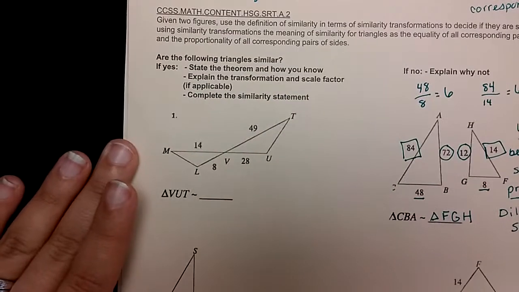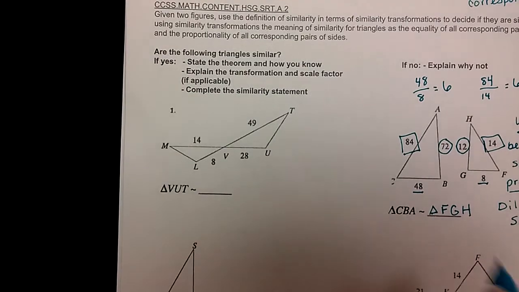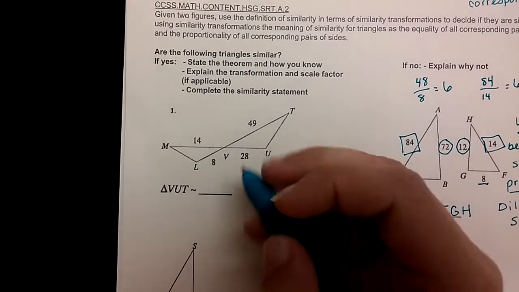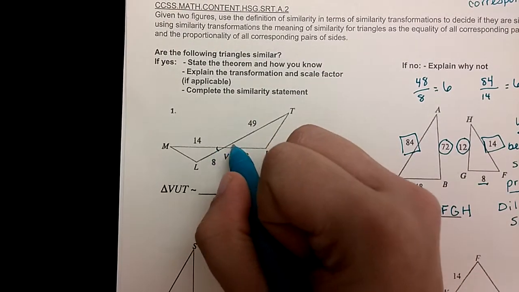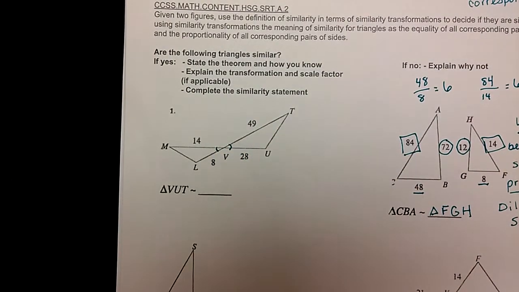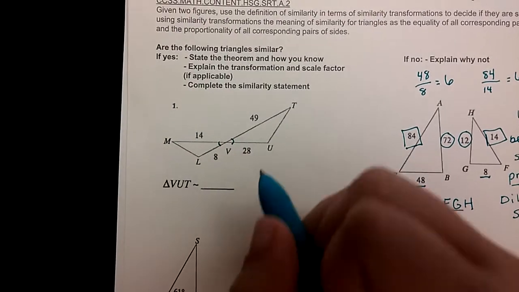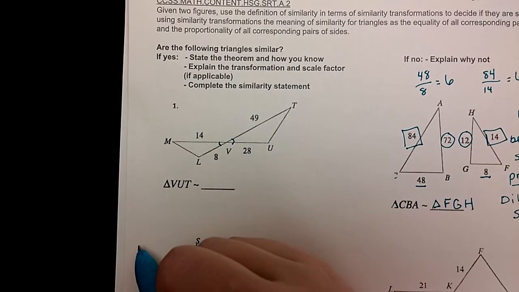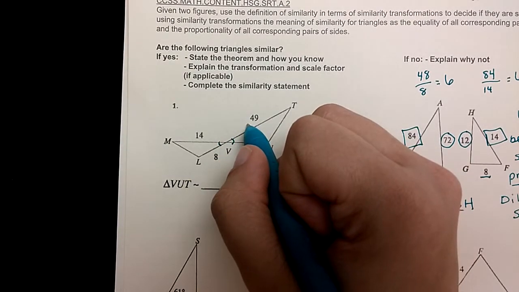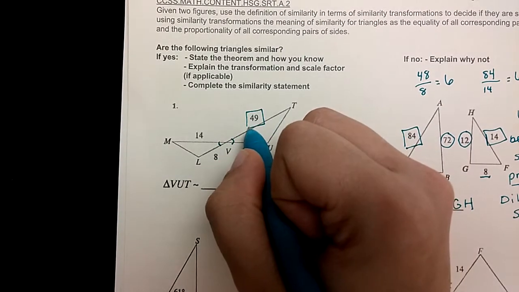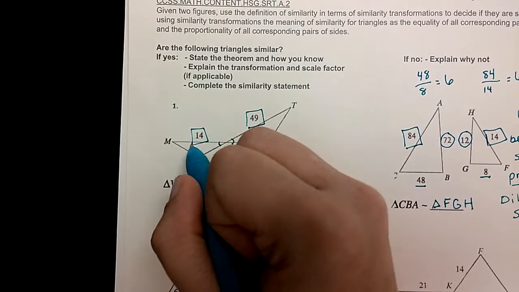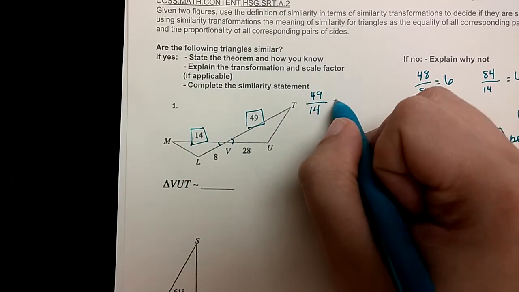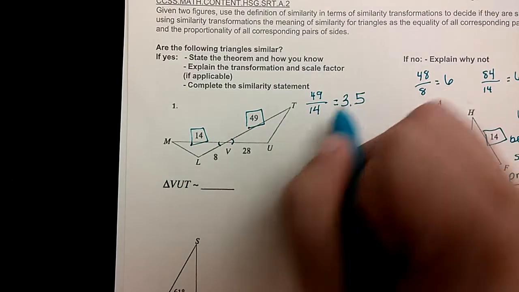Another one I want to do. So if I'm looking here, I want to see if they're similar. I'm going to mark right away these vertical angles are congruent, because that's prior knowledge that we know. And now I want to find if the sides are proportional. So same pattern, I take the largest side in the big triangle and the largest side in the smaller triangle and find the ratio. So 49 divided by 14, I get 3.5.